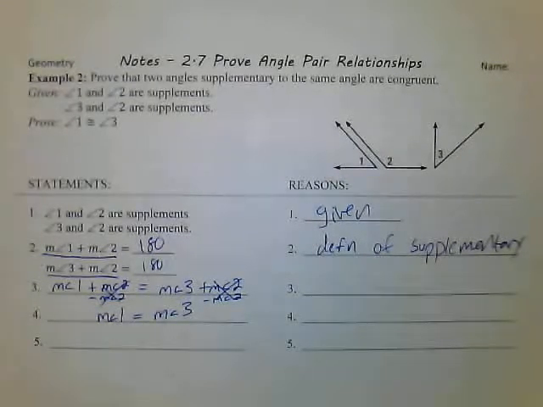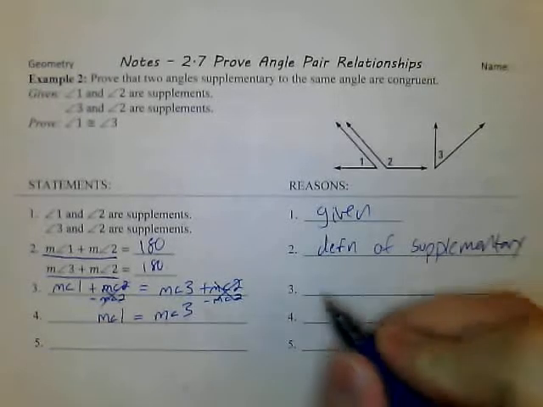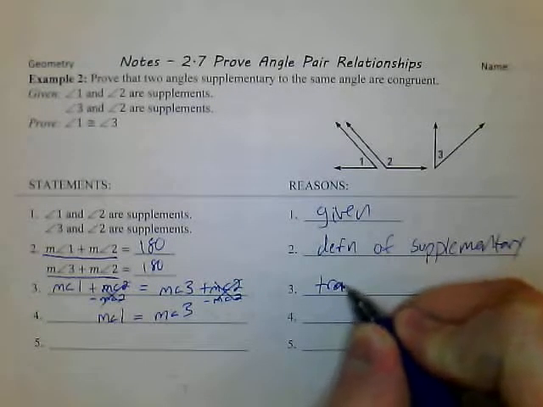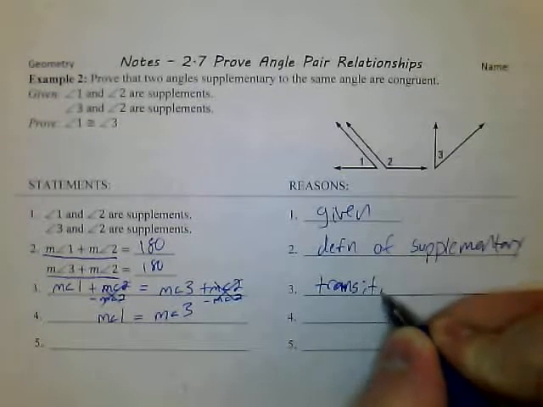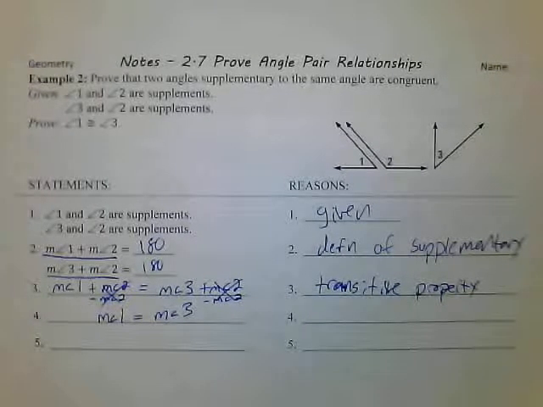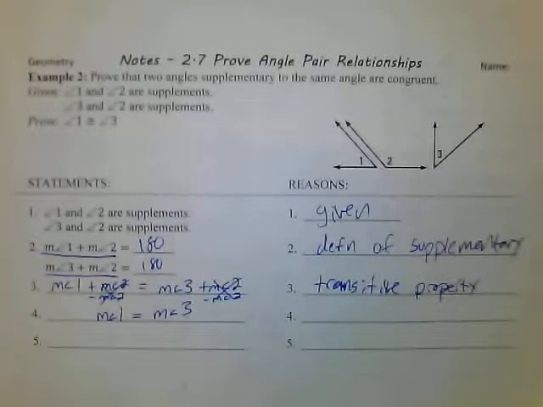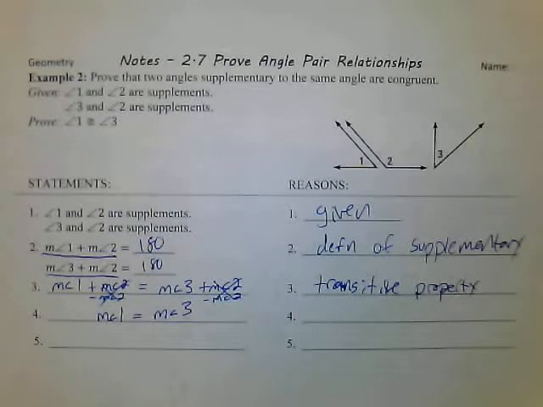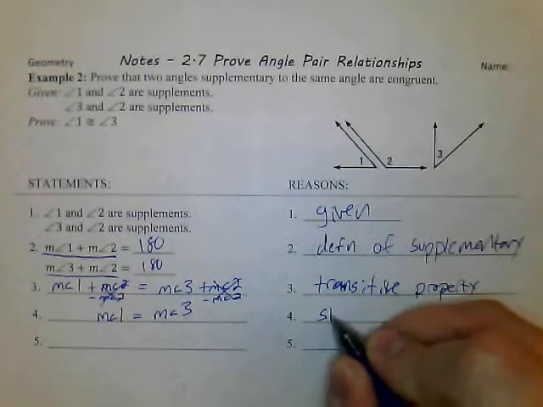I fell behind in the reasons here, I guess. So for step 3, this is by the transitive property. And then how we know that we can subtract something from both sides of the equation and still get a true statement is the subtraction property.